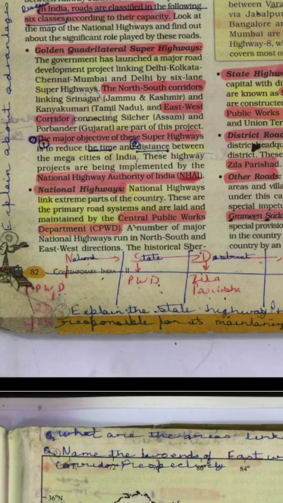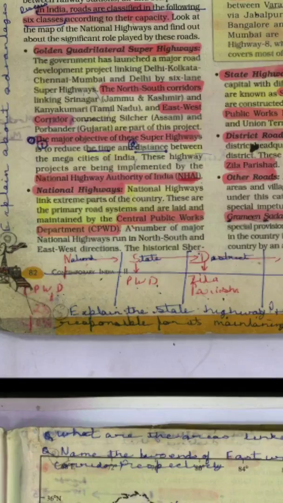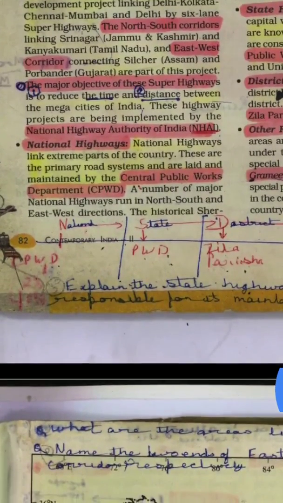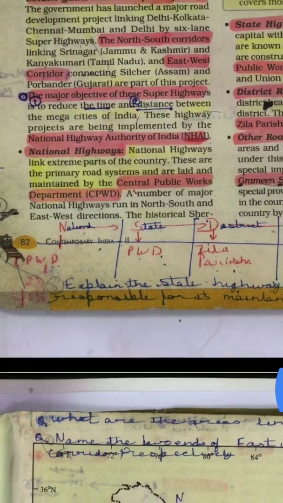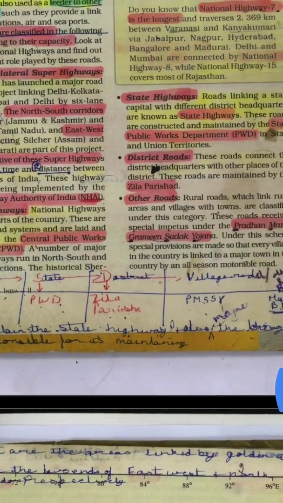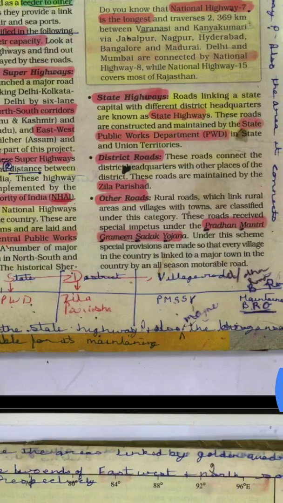Yes. Now, who maintains the national highways? The national highways are maintained by CPWD. And then comes the state highways. In the second column, you will see state highways. State highways are maintained by the State Public Work Department.